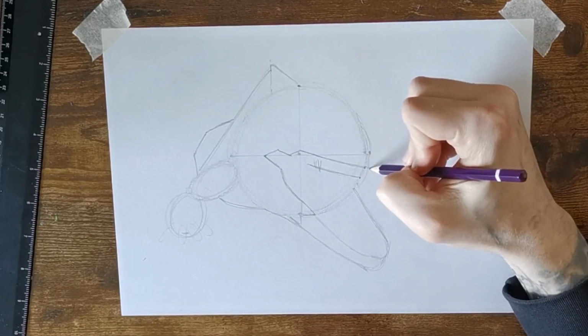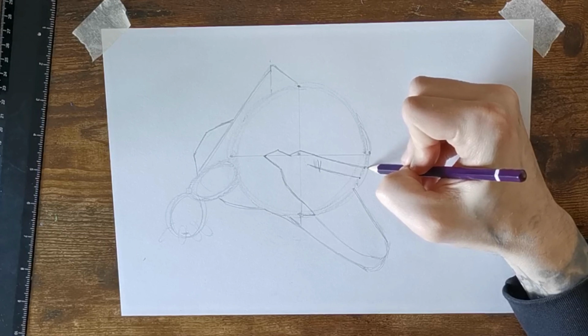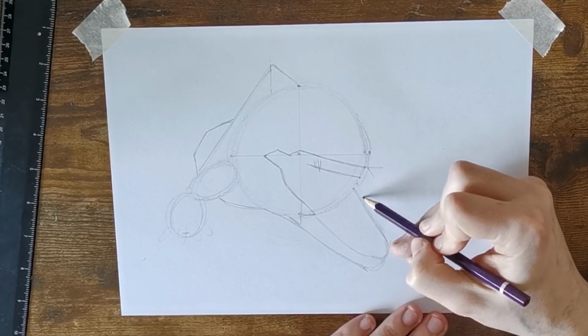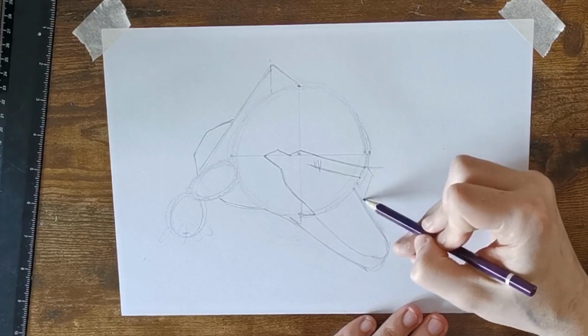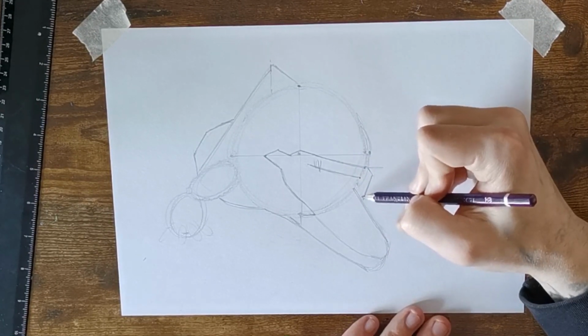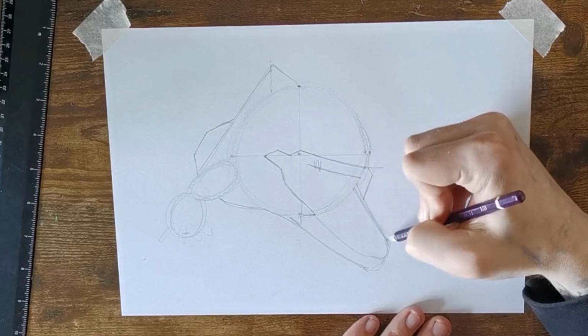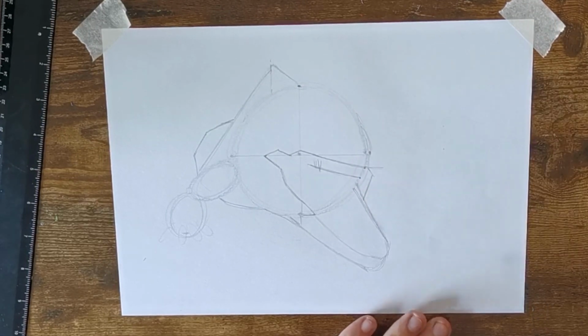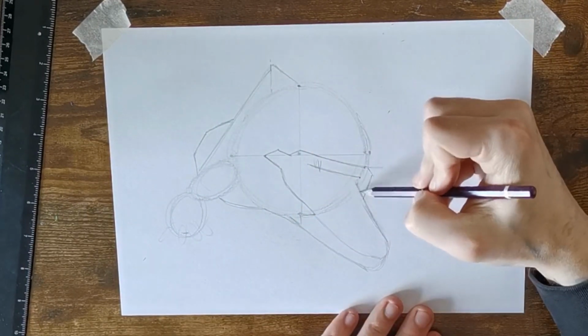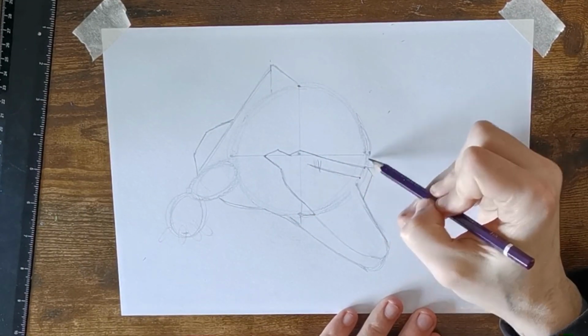From here we've got a shape. Goes down. I think it was better where it was. Keep that back to where it was. Then you got your circle.